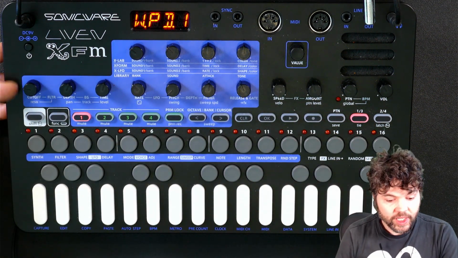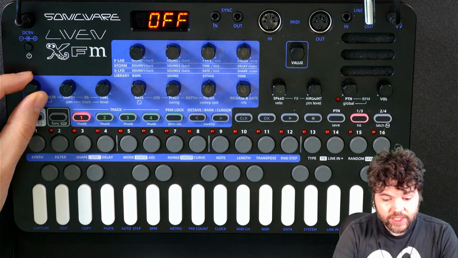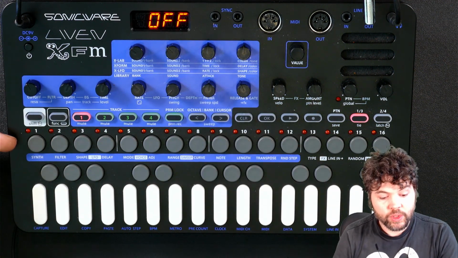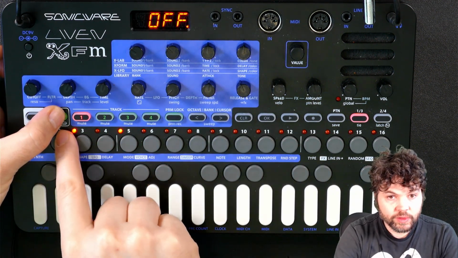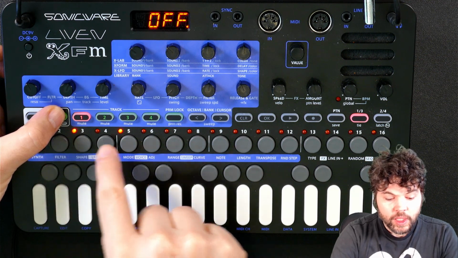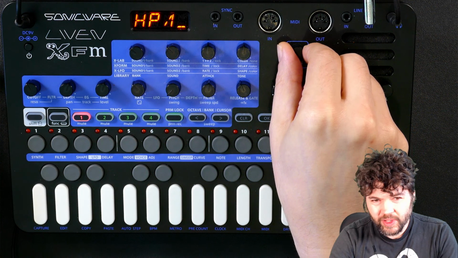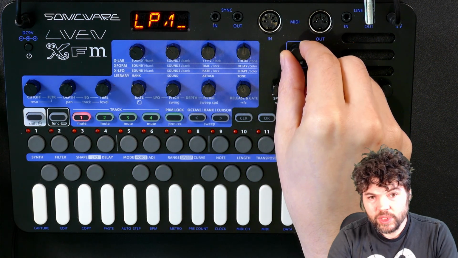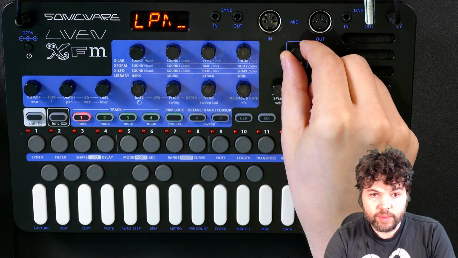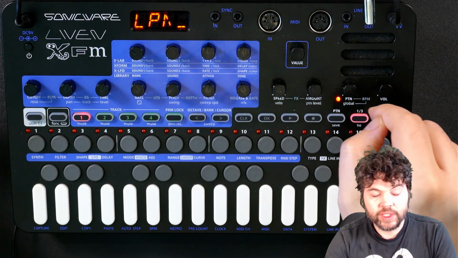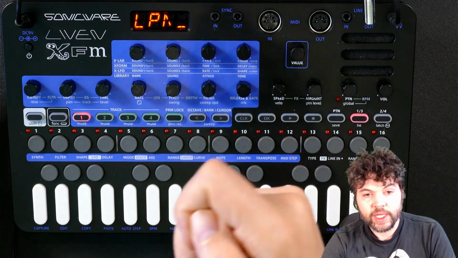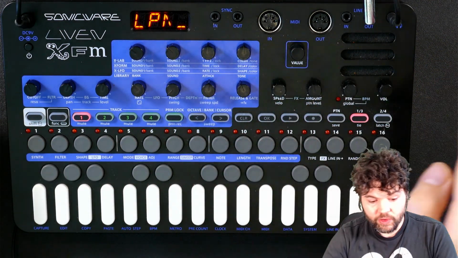We have a cutoff knob. When I turn it, it says off because the filter is not yet activated. So function filter. Now I can pick a filter type and an envelope type. The envelope for the filter is very simple and it's applied paraphonically to that track. So we can see here, low pass filter with a falling envelope.